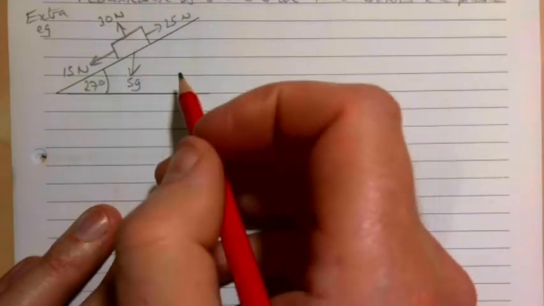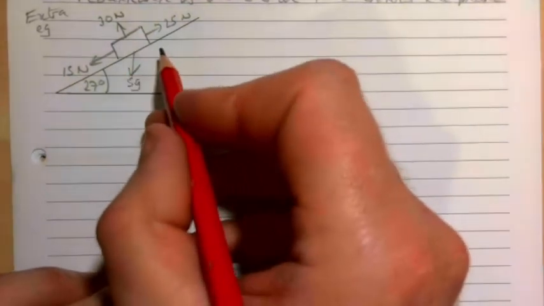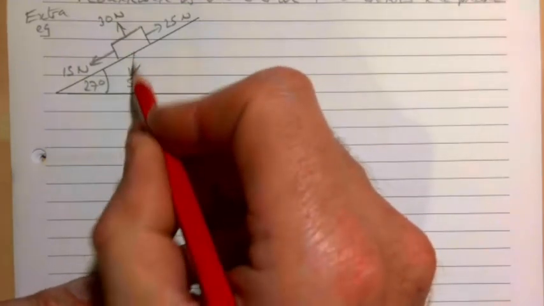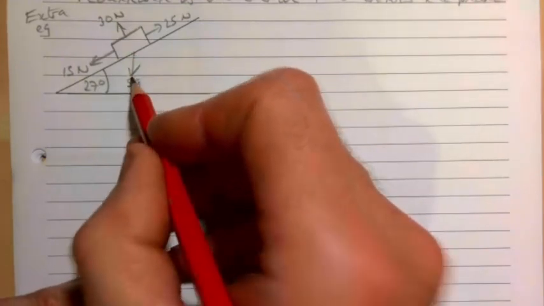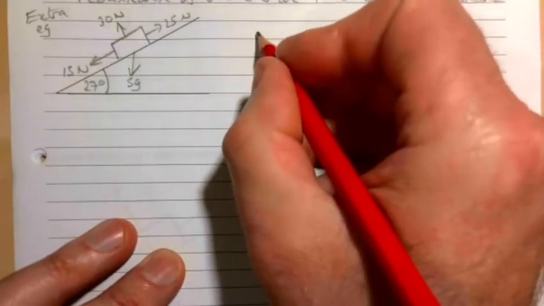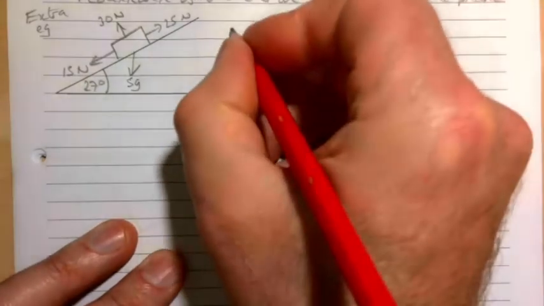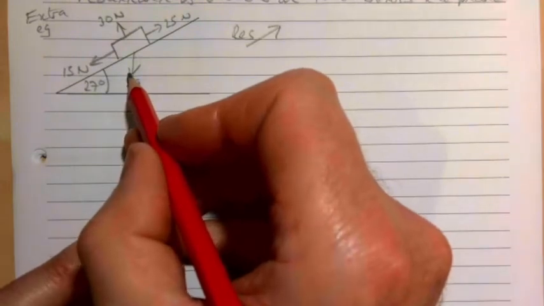Now you might want to pause the video then and copy this one down. This is kind of a more, I guess, realistic example with the 5G because this causes an awful lot more hassle. So we need to try and suss out what we're going to do here. So we're going to resolve along the plane. But that's 25, that's 15, that's easy, that's 5G. It's just going to be a wee bit messy.